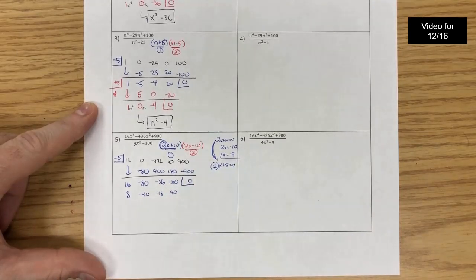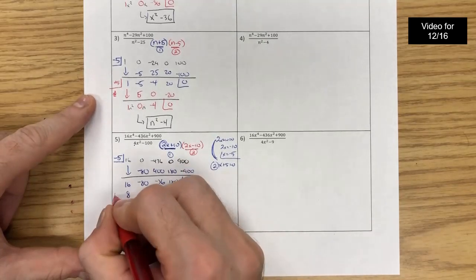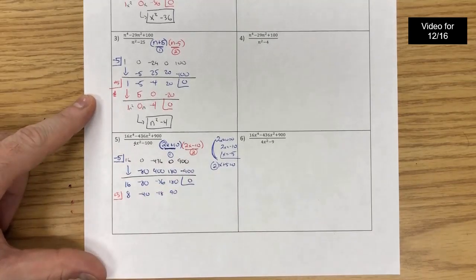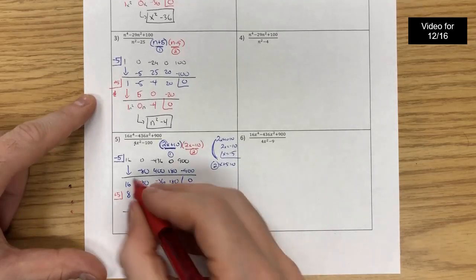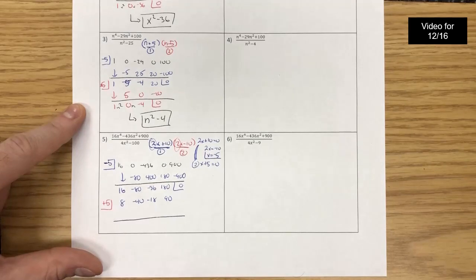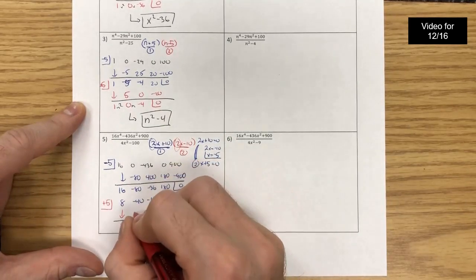That is when I jump in with my next one. So I'm going to take a positive 10 over 2 or a positive 5. And I'm going to do it again. So you carry the 8 down. 5 times 8 is going to give us a 40.